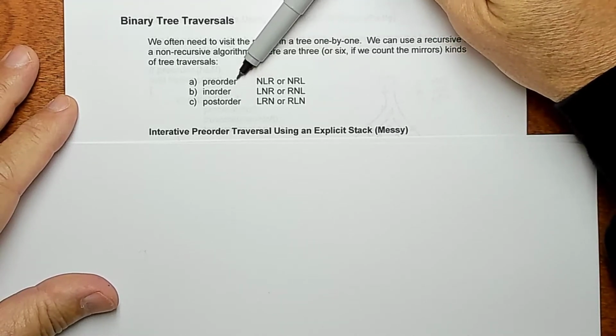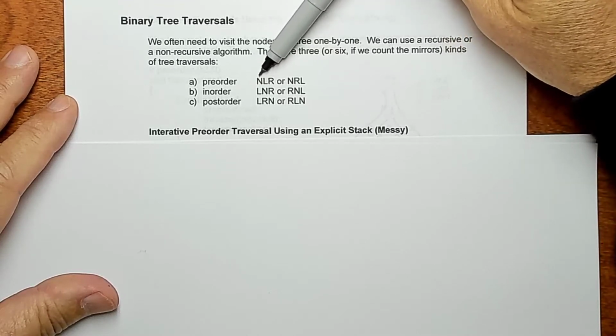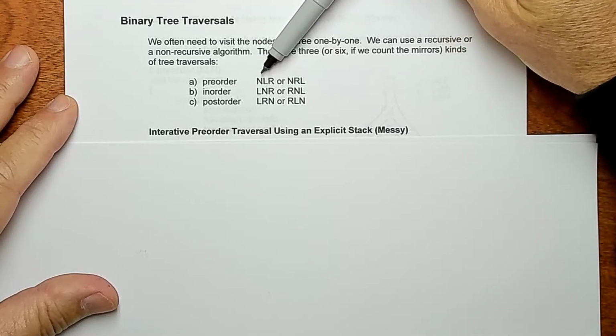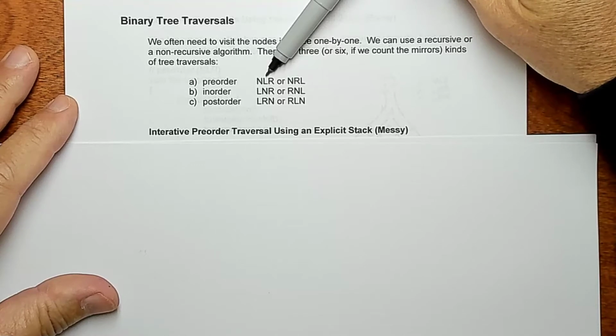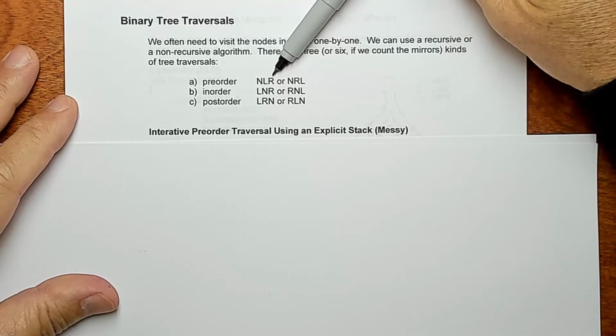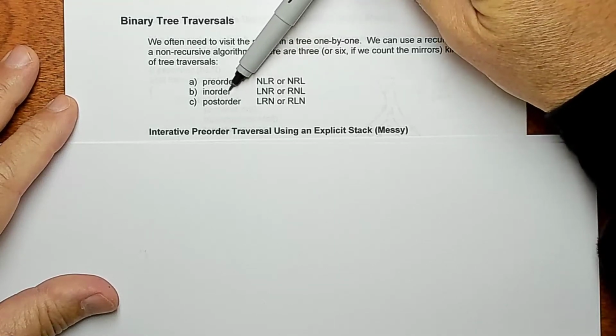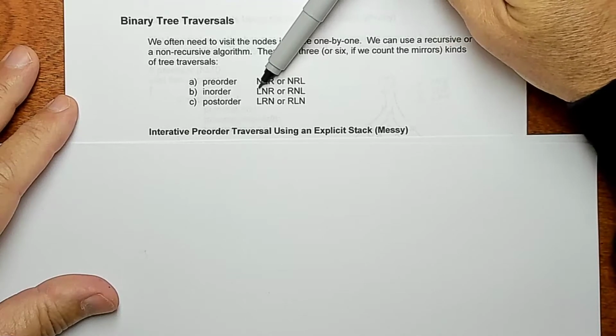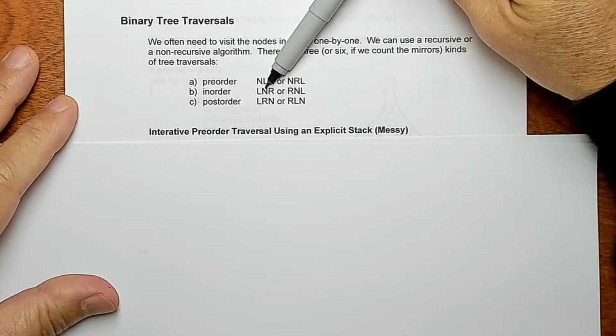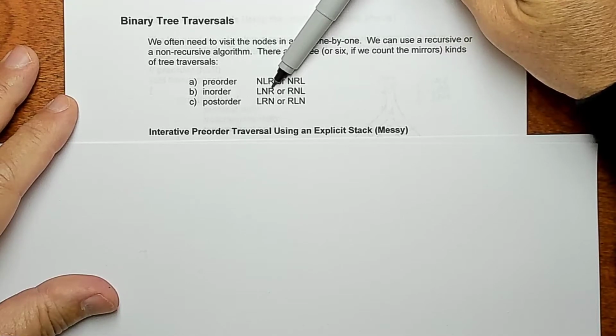In the pre-order traversal, you're looking at the node itself, then the left subtree or the left child, and then the right subtree or the right child. Then in-order, you look at the left, then the node you're pointing at right now, and then the right side of that.